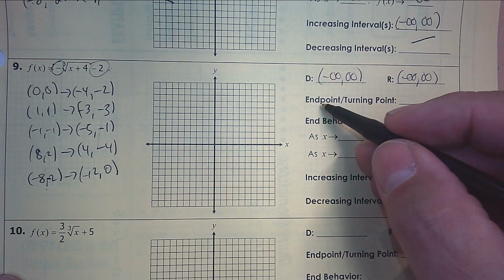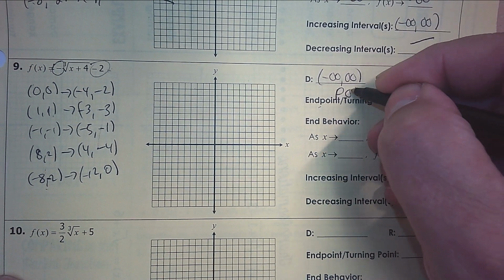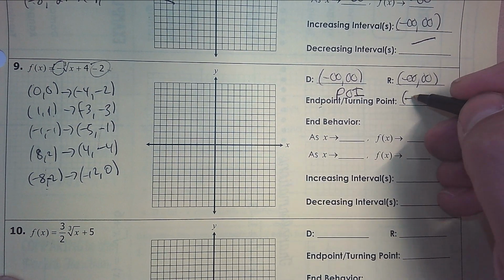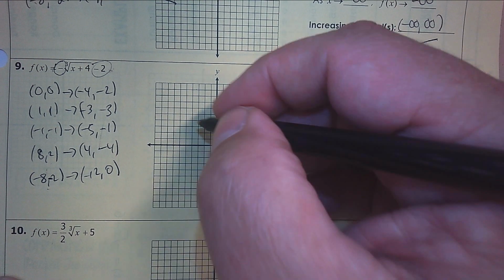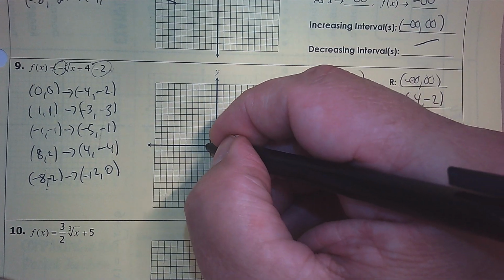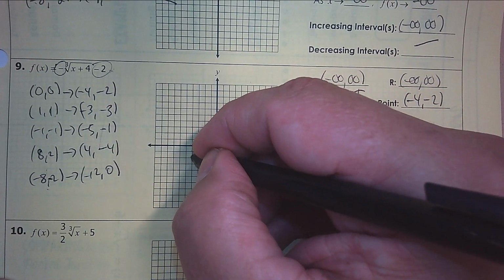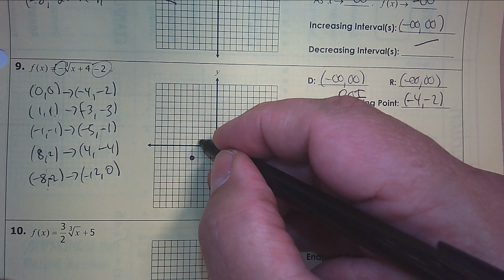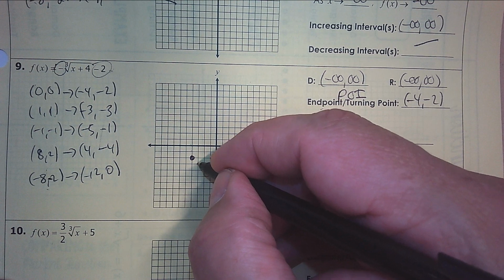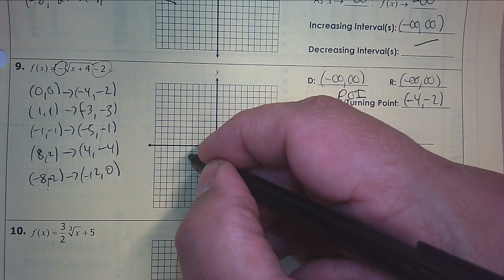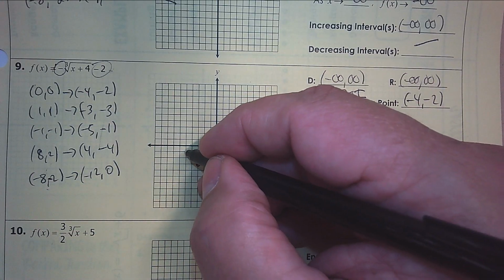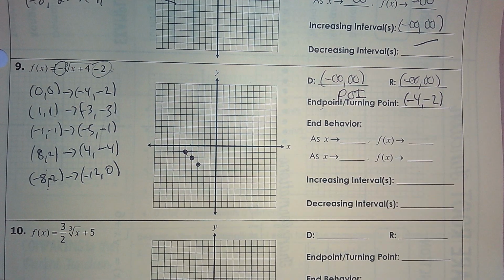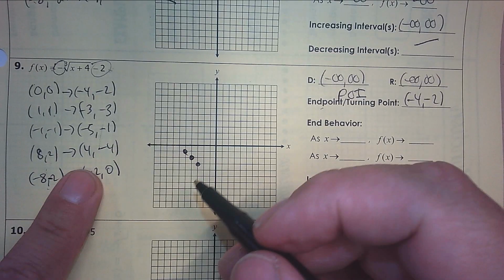So end point or turning point is really the point of inflection, and our point of inflection is at negative 4, negative 2. So that's the most important point. 1, 2, 3, 4, and negative 2. And then we have negative 3, negative 3. And we have negative 4, negative 2. So there's those points. We also have a point at 4 and negative 4.